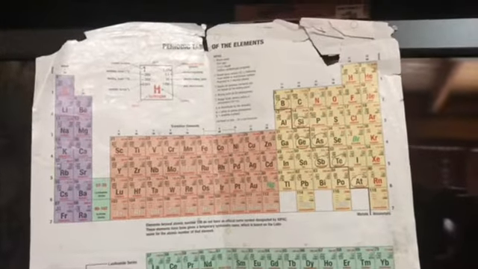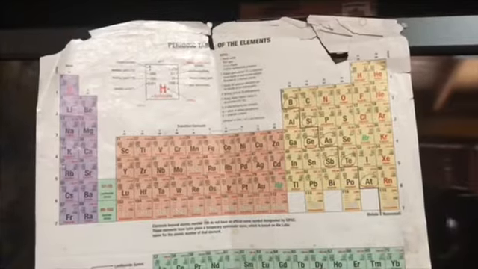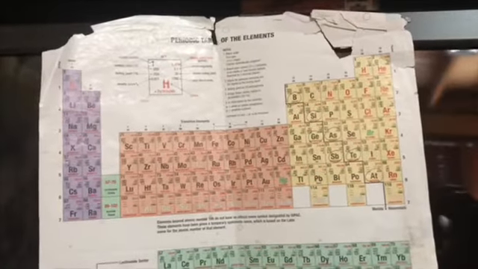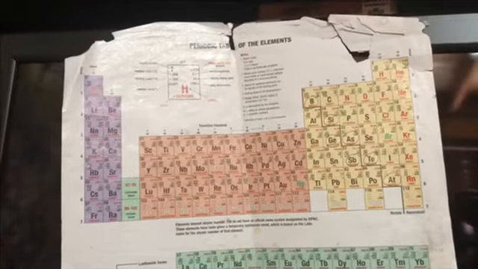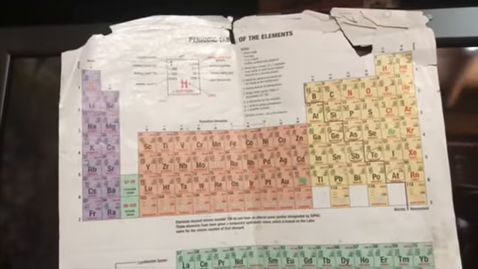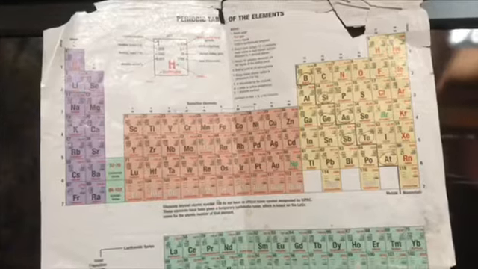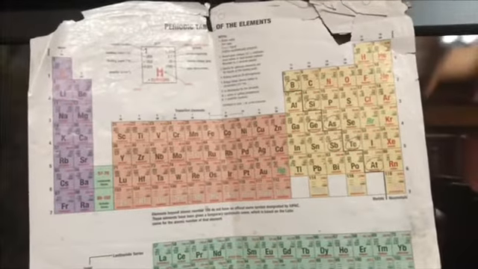So I just wanted to show you my old periodic table here. I've had it since like 2005, so that's why it looks all old and beat up. But I've held on to it because I think it's the most useful piece of thing in chemistry that I've ever had. So I'm just going to show you here.